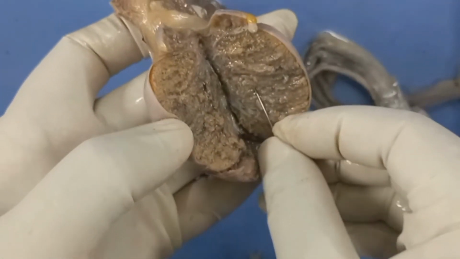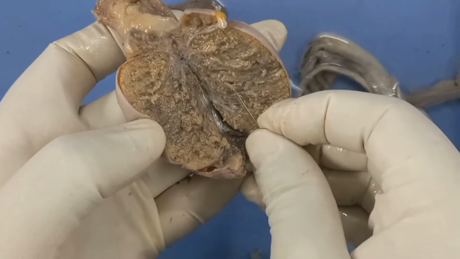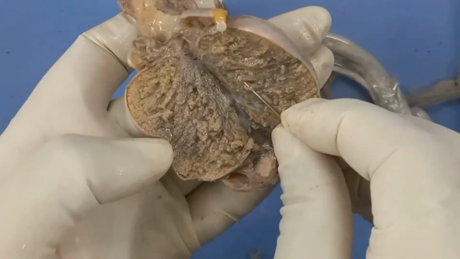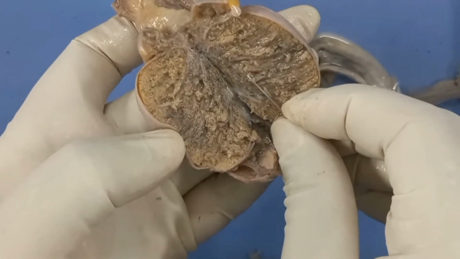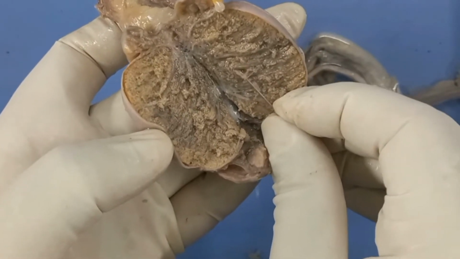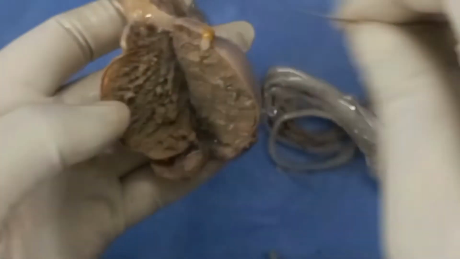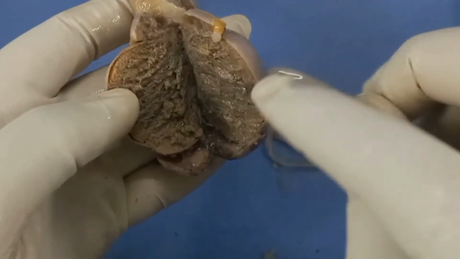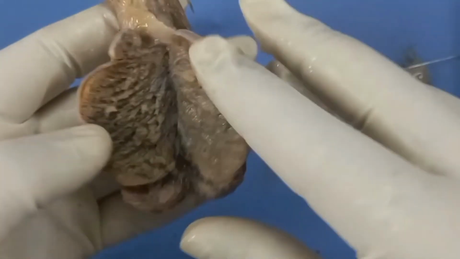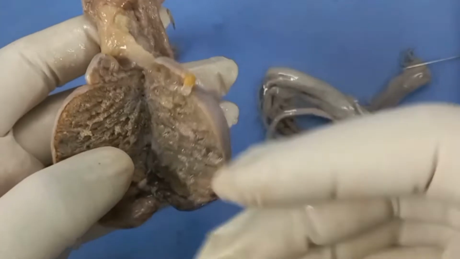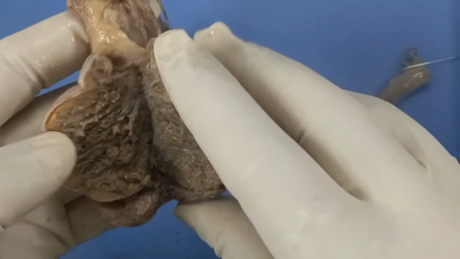I have tried to show you that on the tip of this needle there is a bunch of seminiferous tubules, which are highly convoluted tubules. These seminiferous tubules are lined by stratified epithelium, and this gives rise to the spermatozoa.